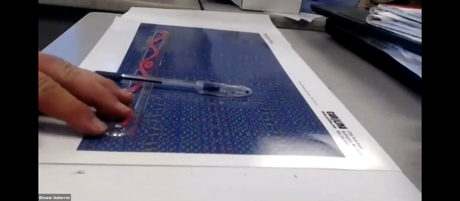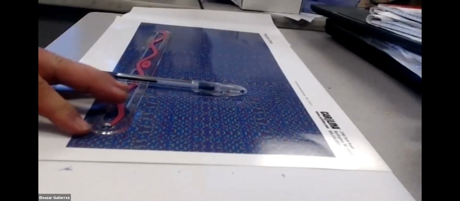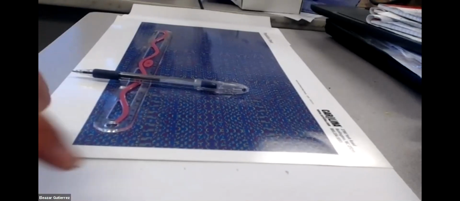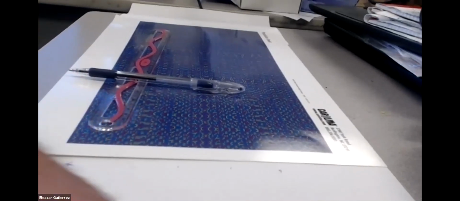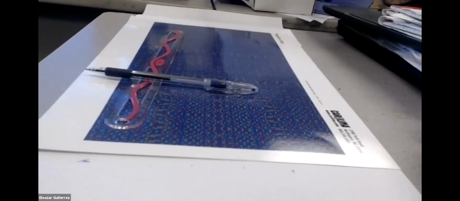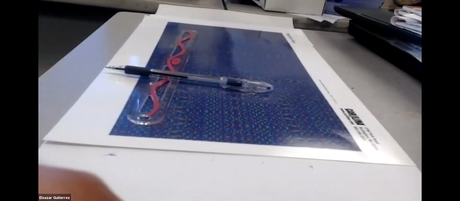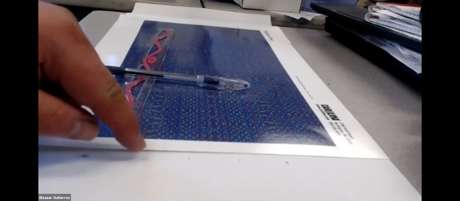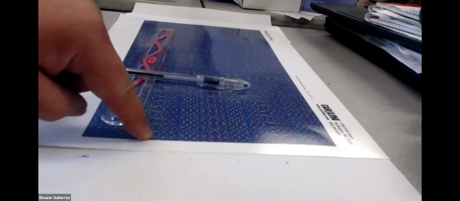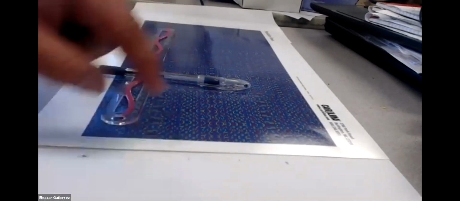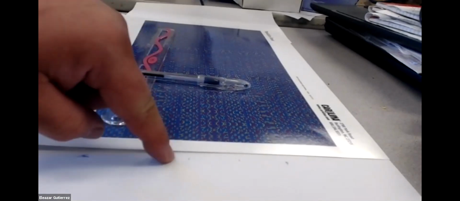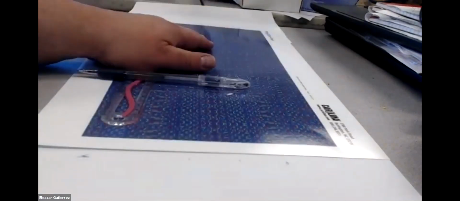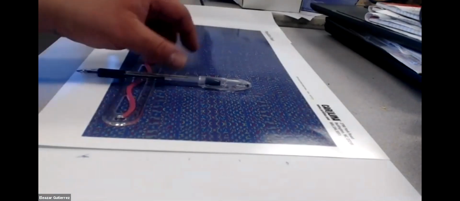Okay, so here's my population sheet, and what I've done is I took 2 pieces of printer paper, and I used some Scotch tape and taped it to the back of the population sheet on both sides. That way I can write on the printer paper instead of on the population sheet.